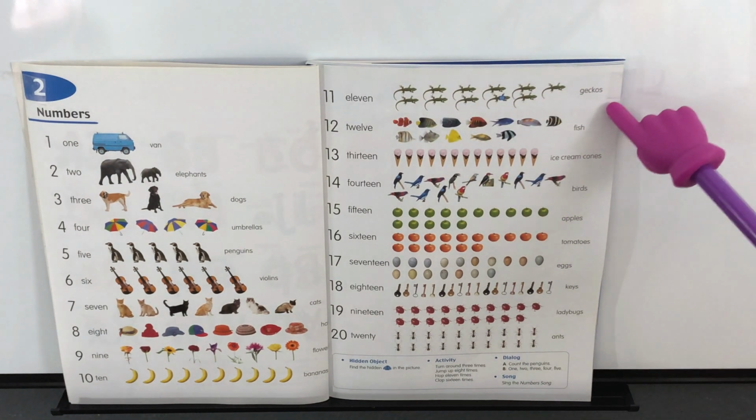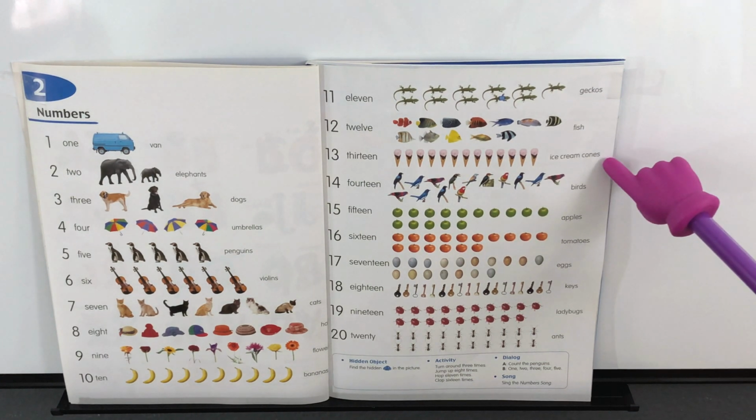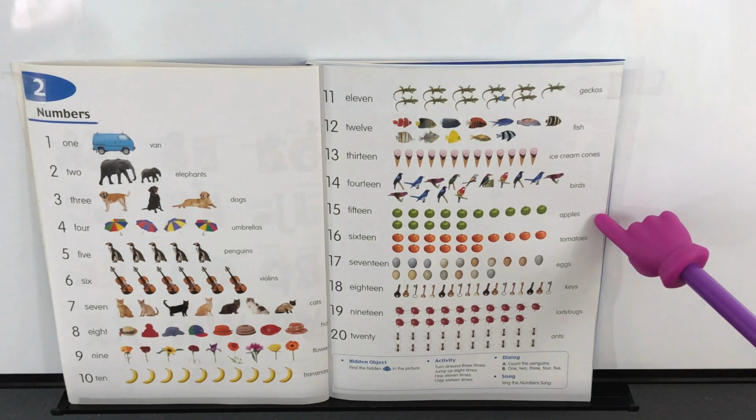11 geckos. 12 fish. 13 ice cream cones. 14 birds. 15 apples.